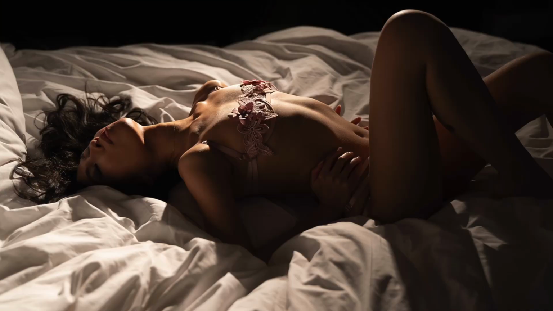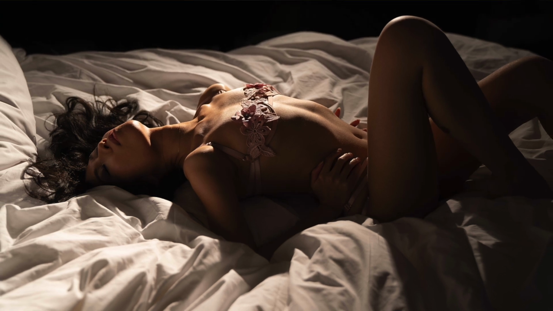So today I am going to talk about using one light to get shots like this. So let's go.